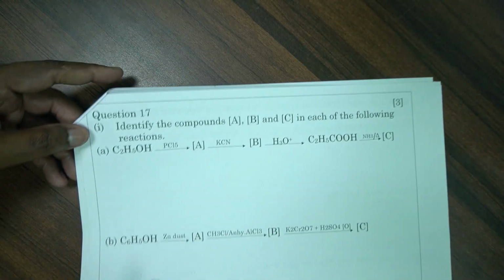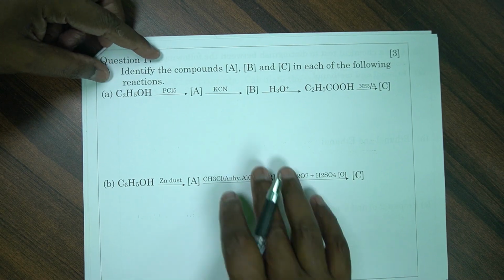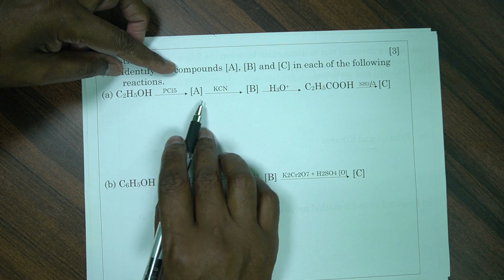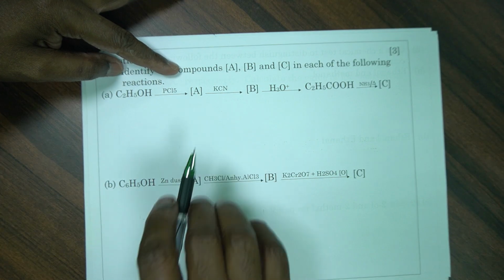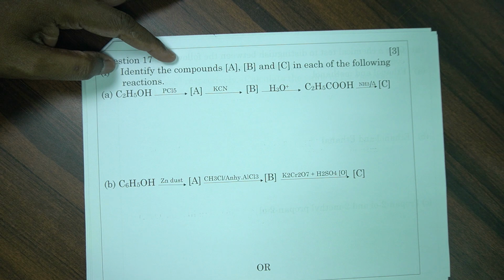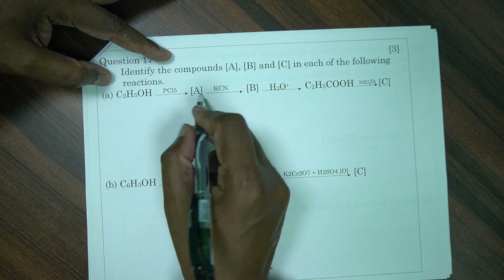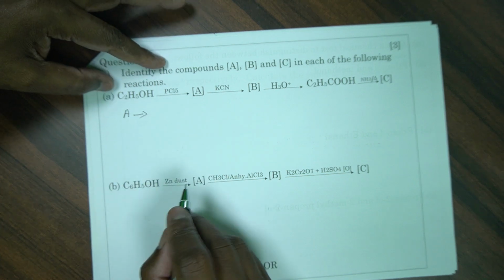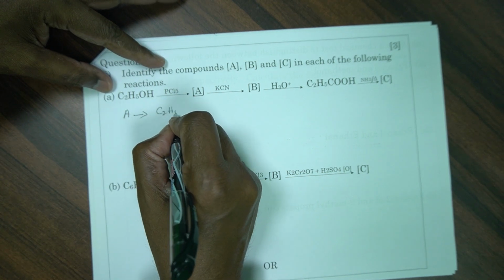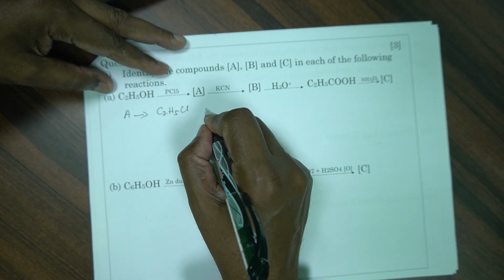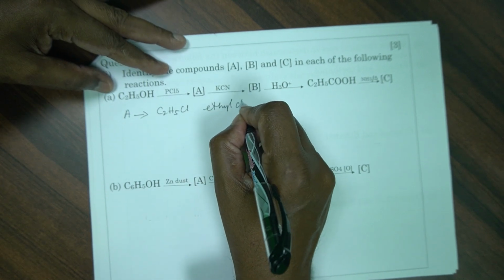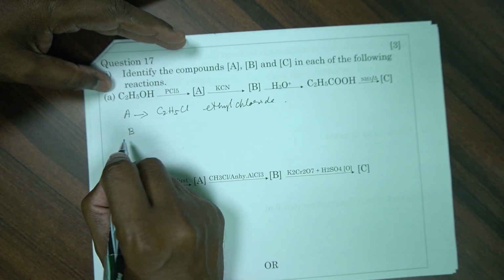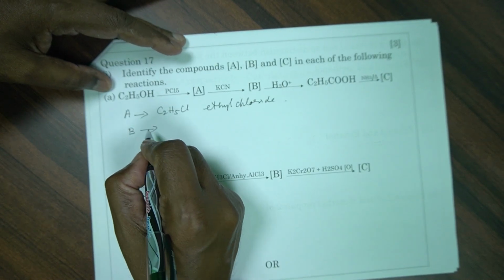Okay, going to the next question, question number 17. Identify the compounds A, B and C in each of the following. The reactions are given. Ethanol reacting with PCl5 is there. So what is the product formed? What will be compound A? Ethanol reacts with PCl5, we get C2H5Cl, otherwise called ethyl chloride. And what will be compound B?